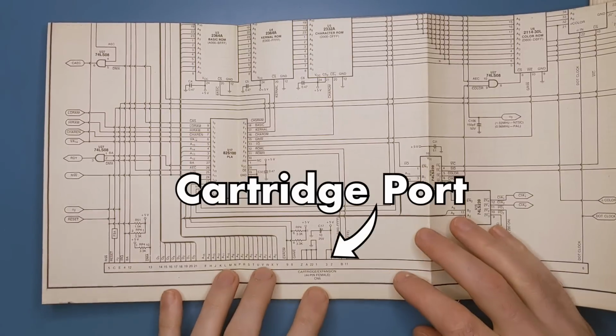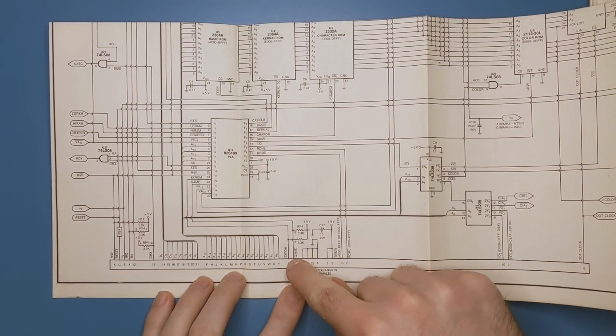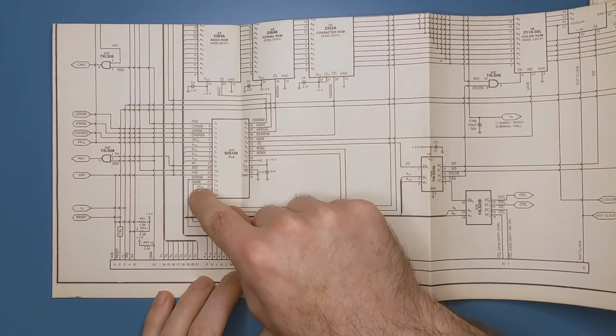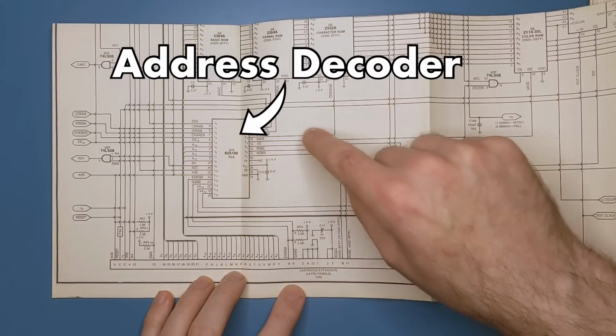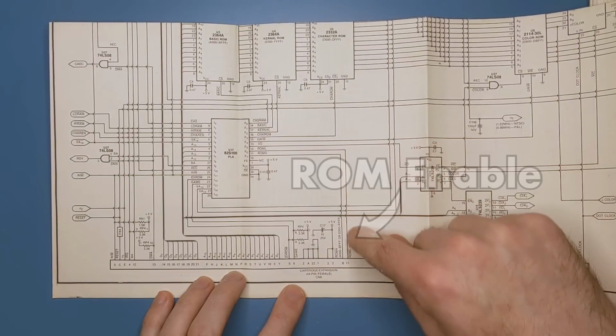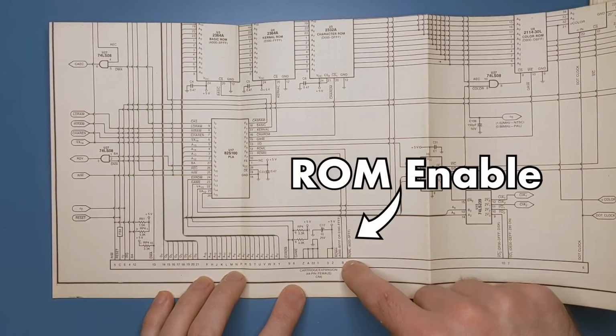The cartridge port has 2 additional bank select lines, set by jumpers on the cartridge itself, that can make up to 2 external 8K ROMs available. These bank select lines are fed to the address decoder, but they completely bypass the CPU.